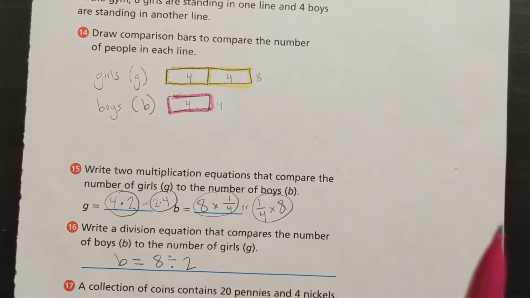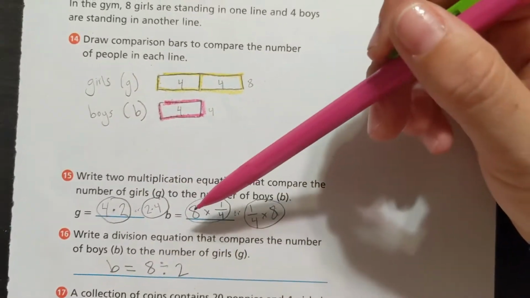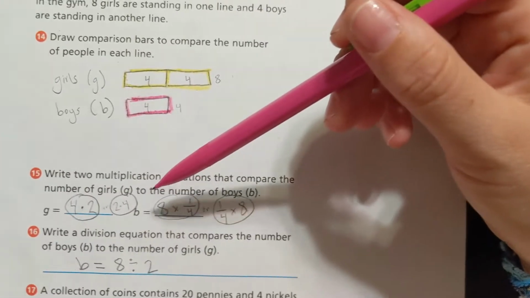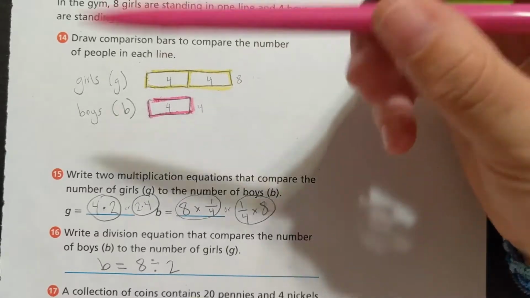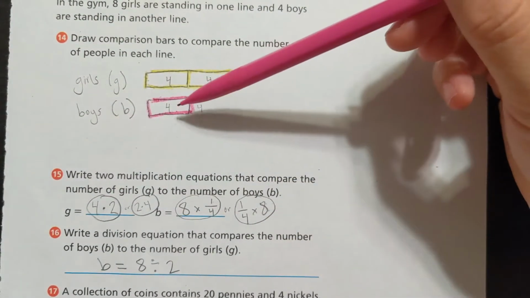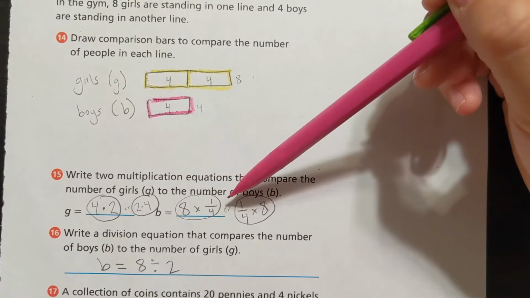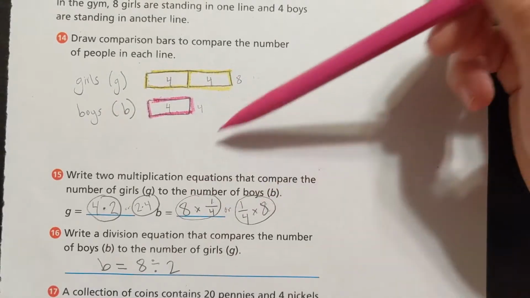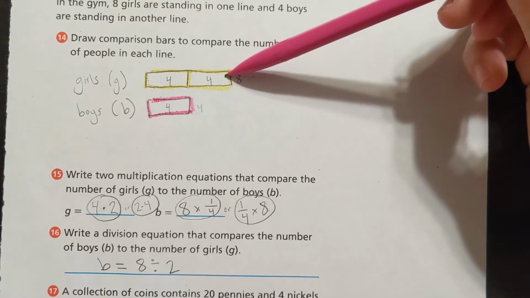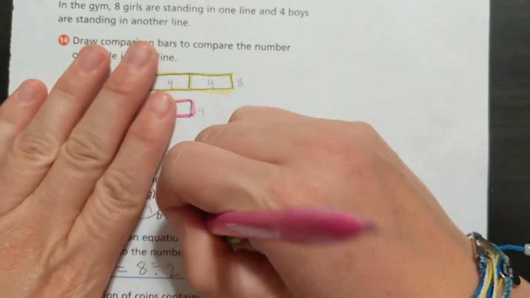Oh, this is interesting. Let's go back here. I love when mistakes happen like this. I'm so glad you're with me. Take a look at the girls right here. 4 times 2 is 8. The boys had 4. There were 2 groups like that, so 4 times 2 is 8. But on this one, is this a 1/4 of 8? No, I didn't think about my fact family.